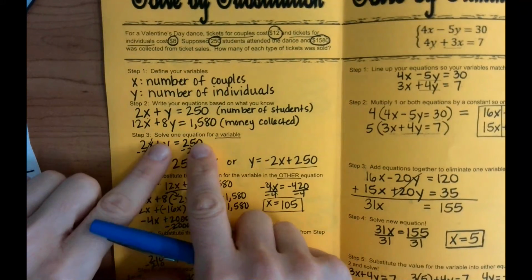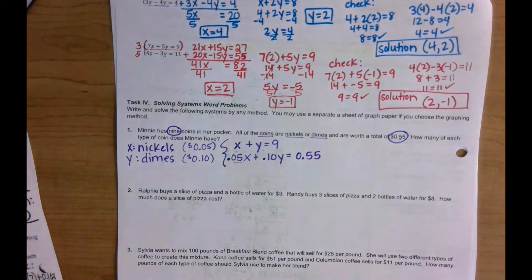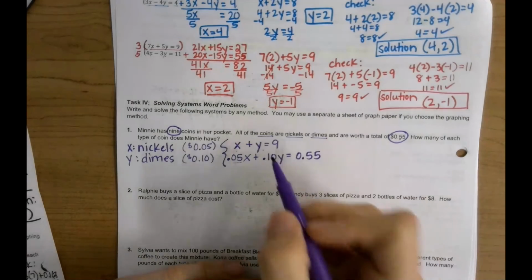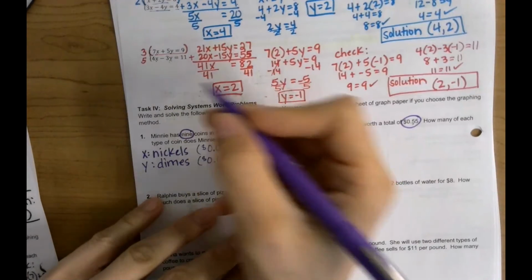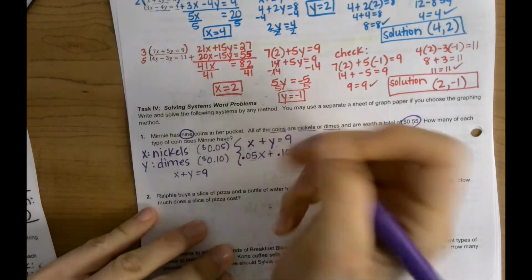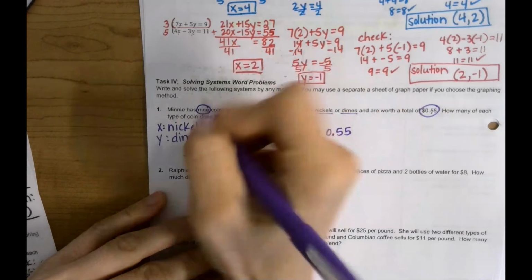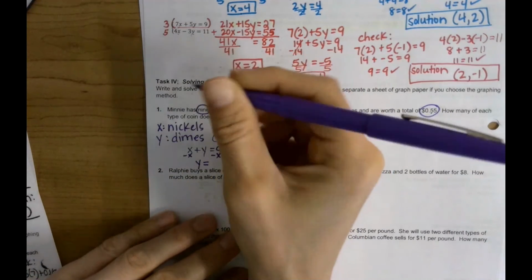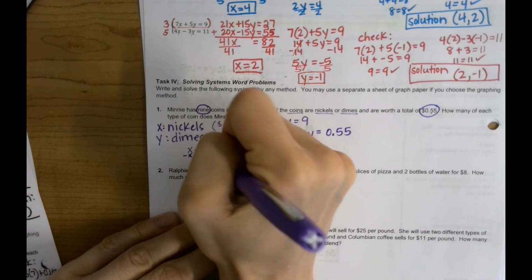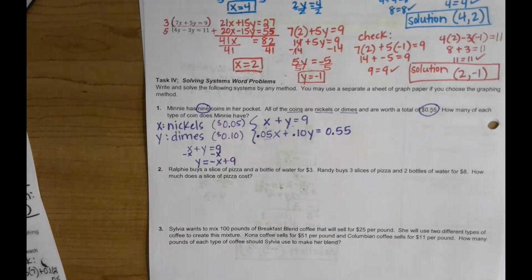So step 3, solve one equation for a variable. It doesn't matter if we choose x or y, so I'm just going to solve it for y. So if I have x plus y equals 9, and I'm solving for y, I want to subtract x from both sides. So then y equals negative x plus 9. All right, so I solved for my y. I have y by itself.